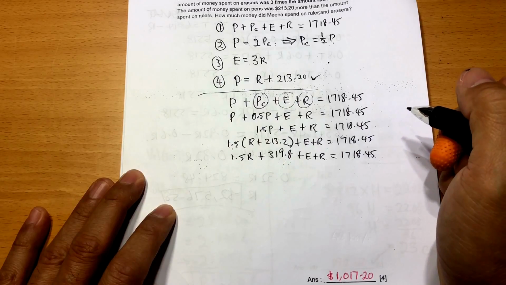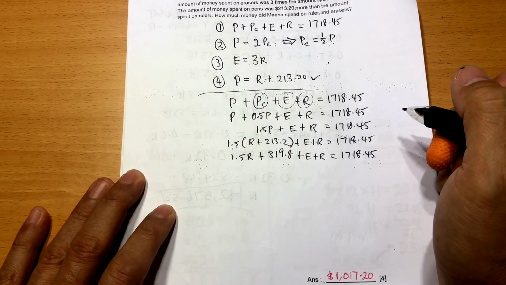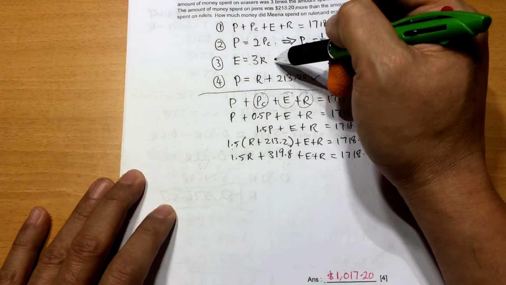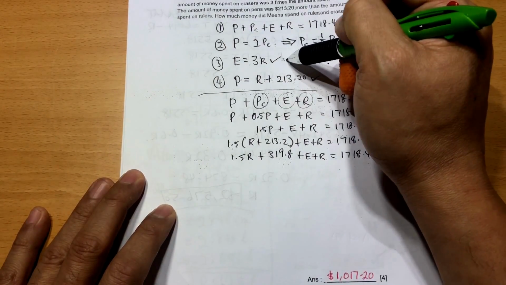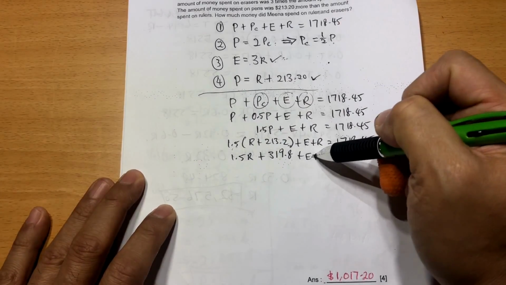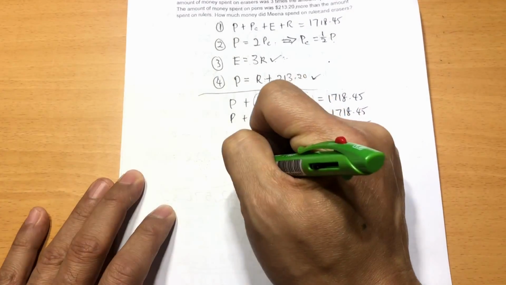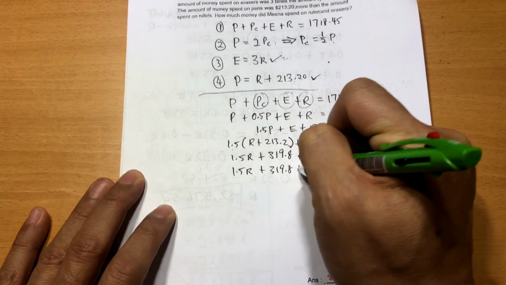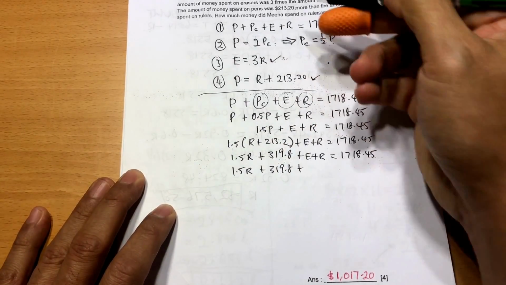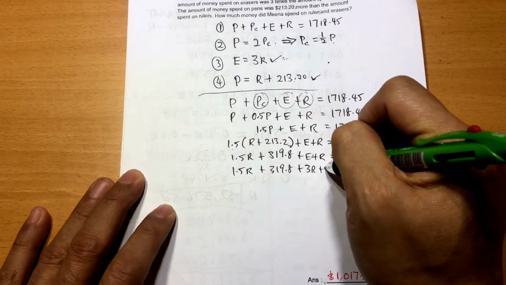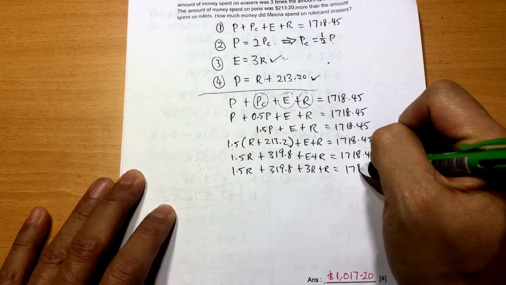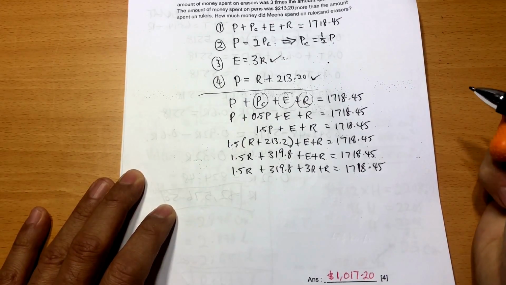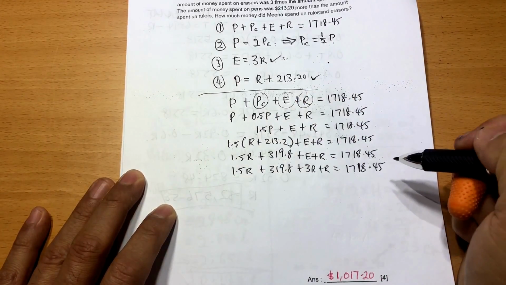Now the next step, I think, is to get rid of E. We already know that E is 3R, so we're going to substitute that into this equation. So 1.5R plus 319.8 plus E is 3R, 3R plus R equals 1718.45.